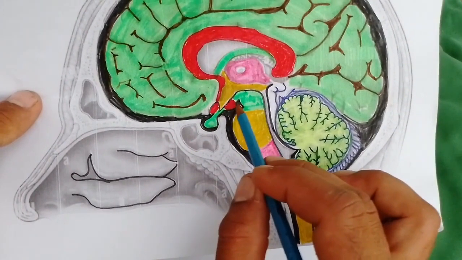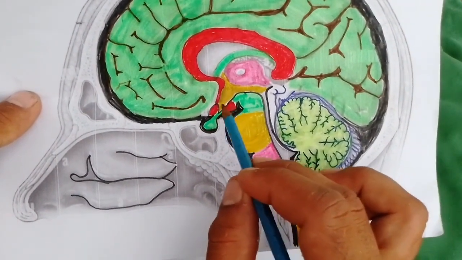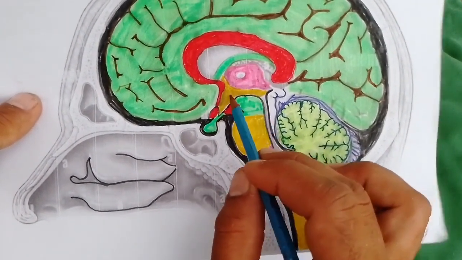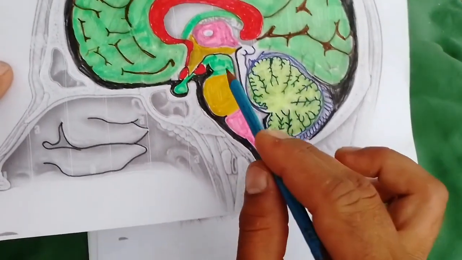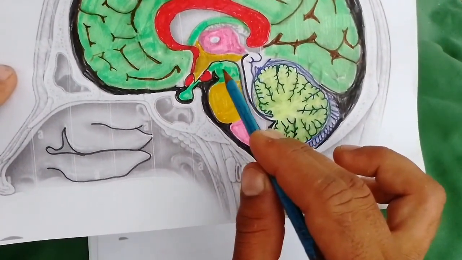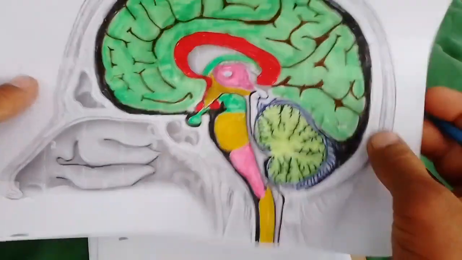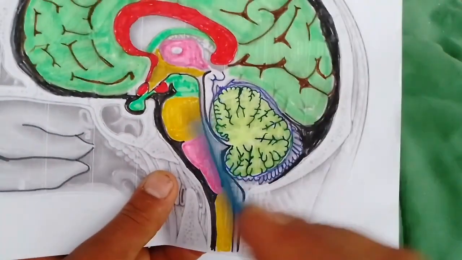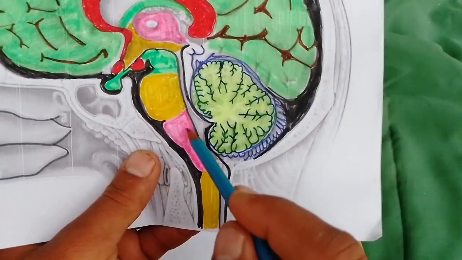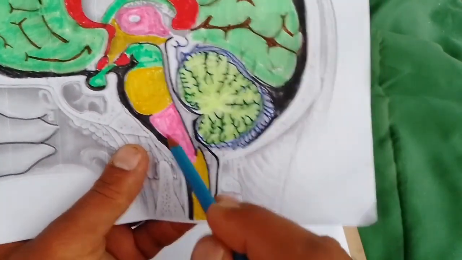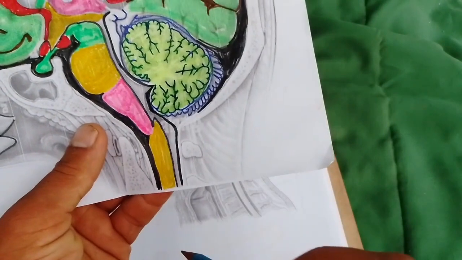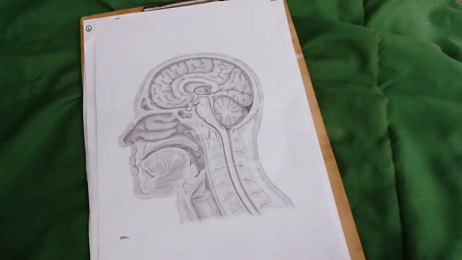This one is the mammillary body, and other nuclei are present in this part of the hypothalamus. This is the midbrain. This is the medulla. This is the pons. This is the medulla. This is the spinal cord.